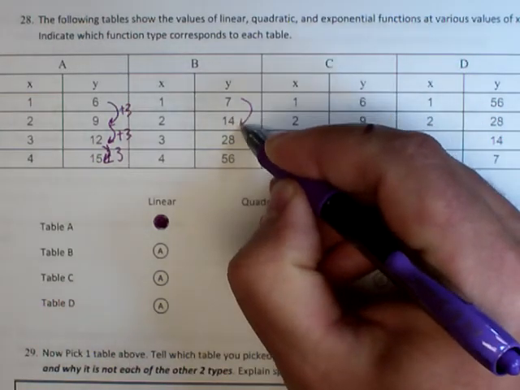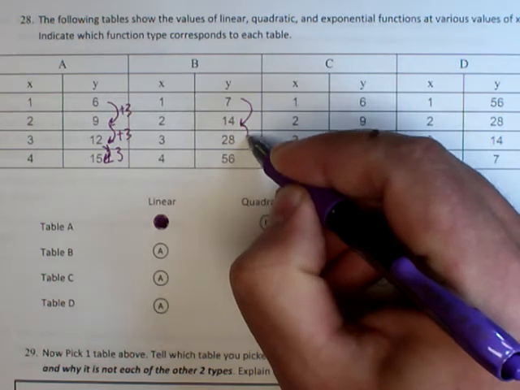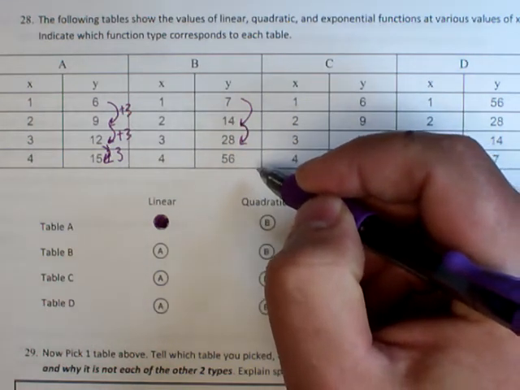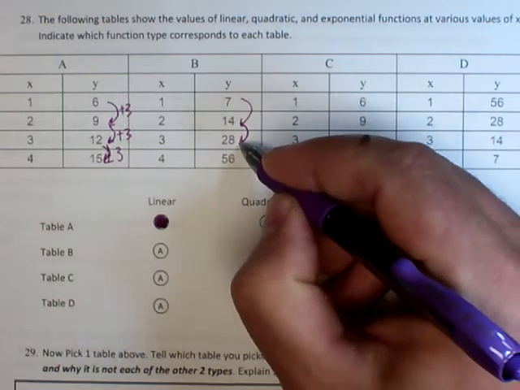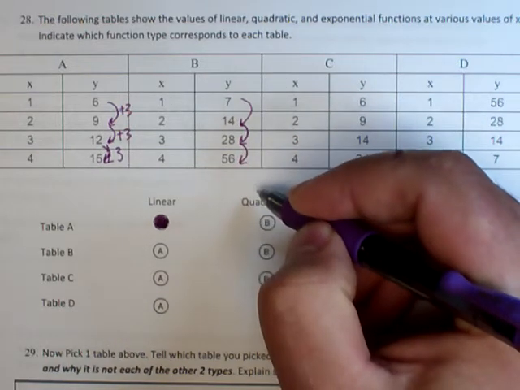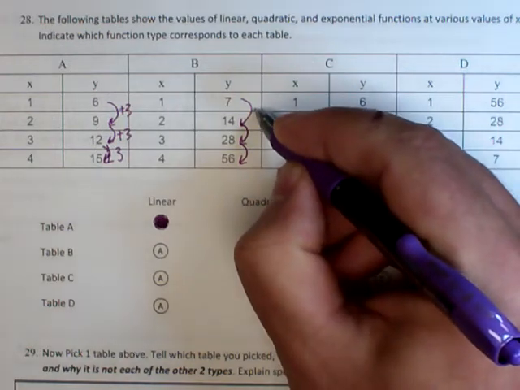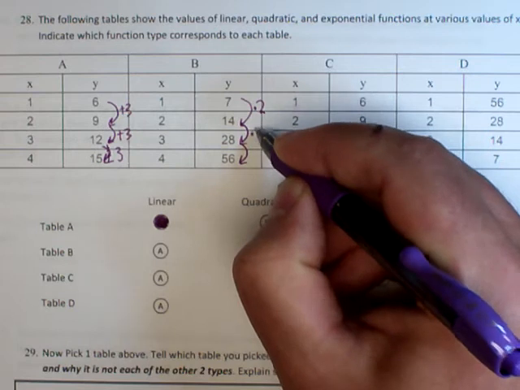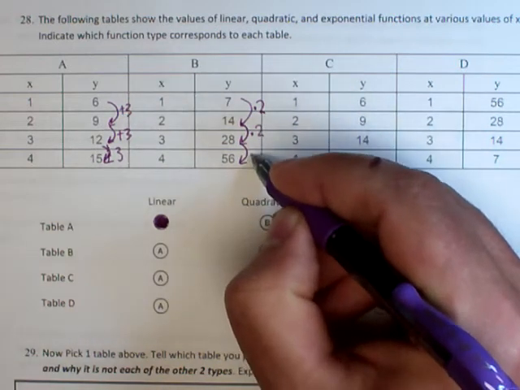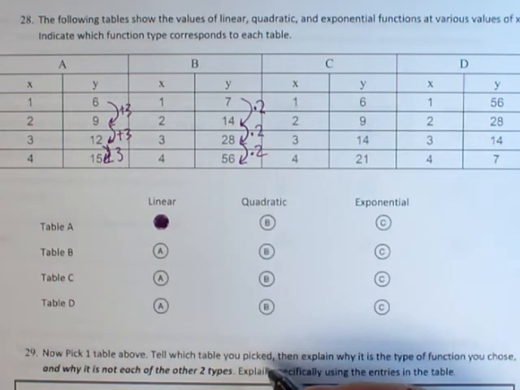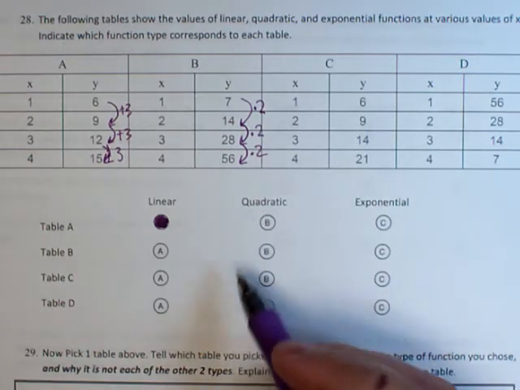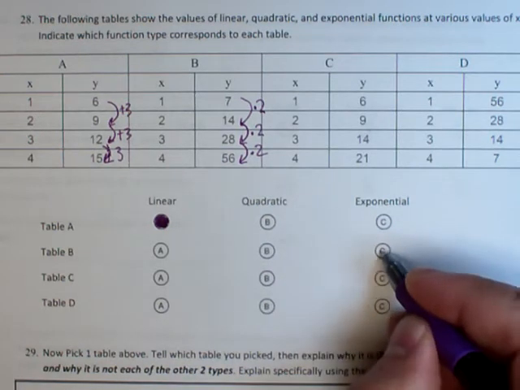Seven to 14, that's plus 7, but 14 to 28 is not plus 7, so it's plus 14. 28 to 56 is plus 28. So this actually looks like it's multiplying by 2. 7 times 2 is 14. 14 times 2 is 28. 56 times 2 is 112. That would be the next one. So table B, this is exponential because it's a constant factor, multiplication or division.